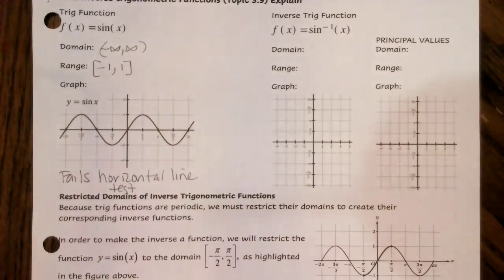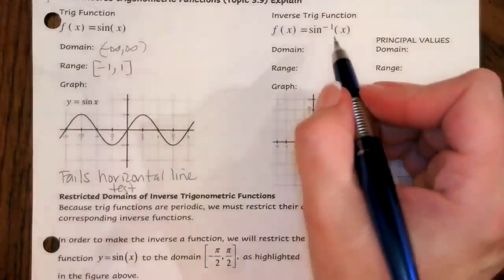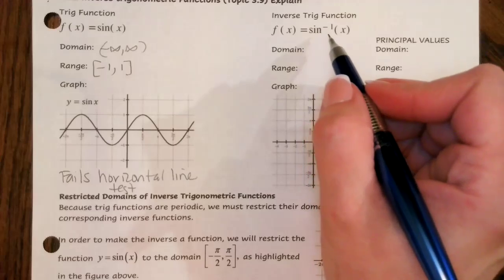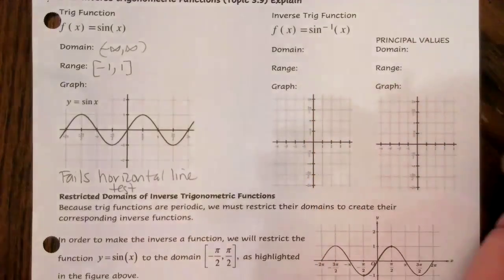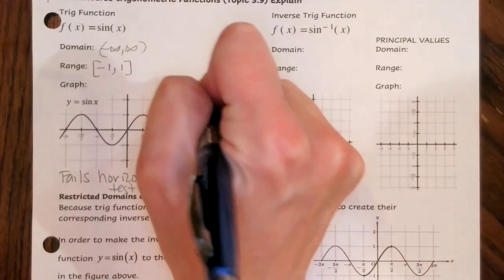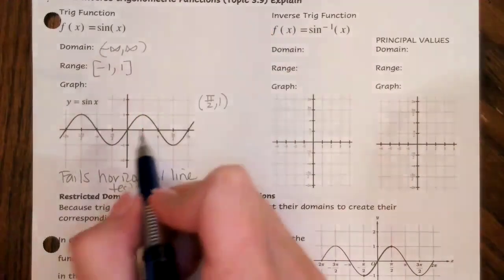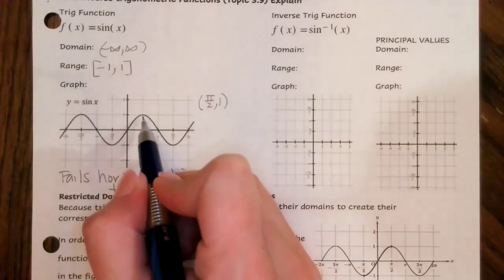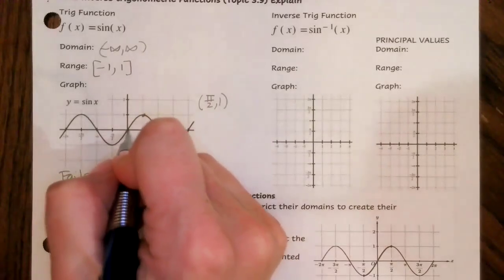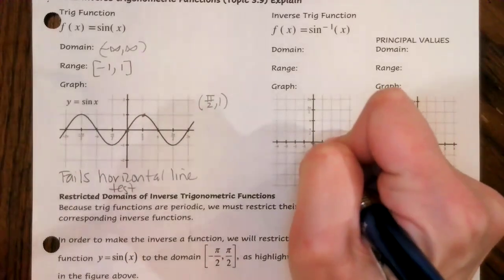And so we talked about restricting that domain. So now we're going to look at that inverse. For that inverse, if we actually graphed it, let's take some points and see what that would look like. So my first point here, pi over 2, 1. I'm going to take this point right here. Actually, my easiest point is 0, 0, so I'll graph that one real fast.